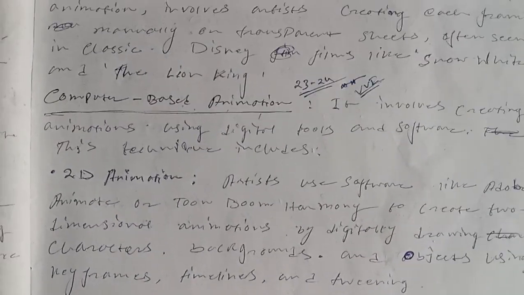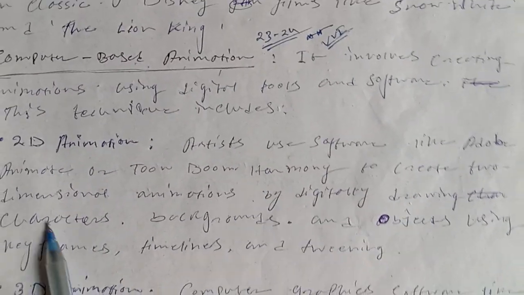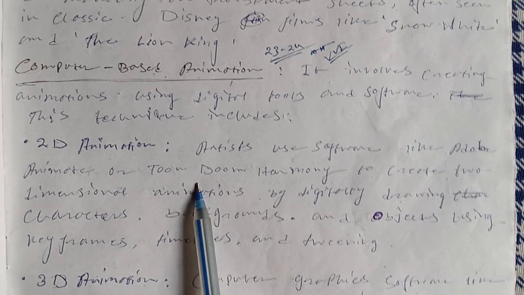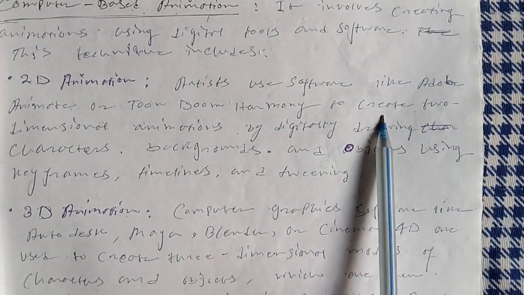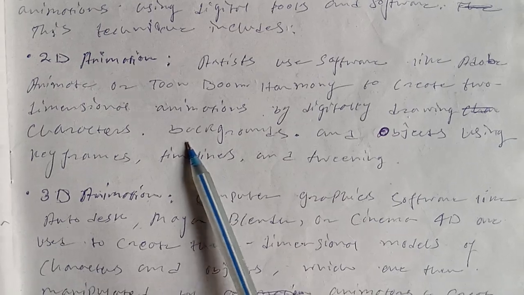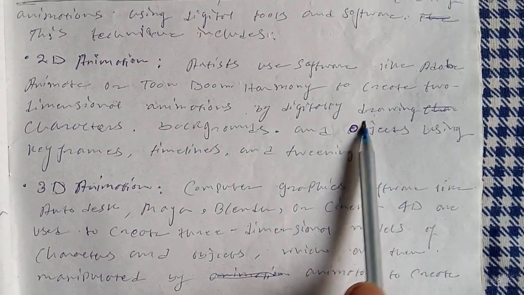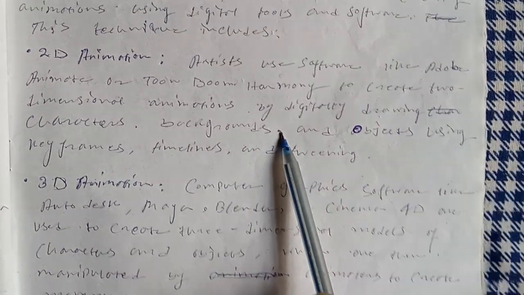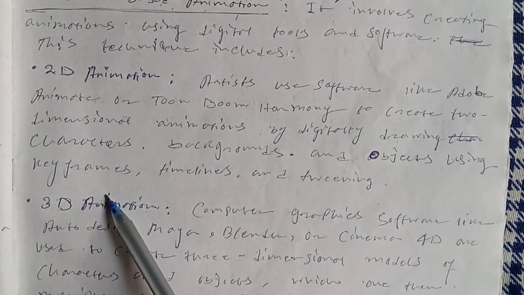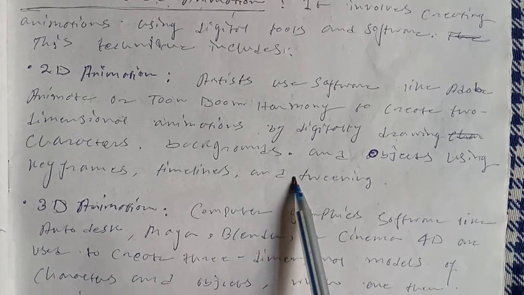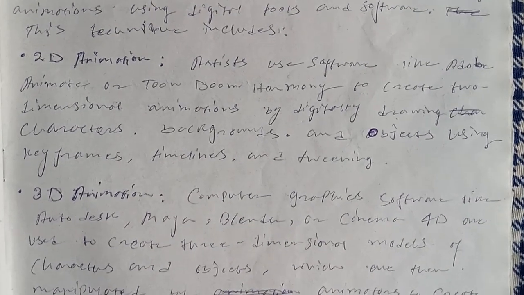So, what is 2D animation? Artists use software like Adobe Animate or Toon Boom Harmony to create 2D, or two-dimensional, animations by digitally drawing characters, backgrounds, and objects using keyframes, timelines, and tweening.